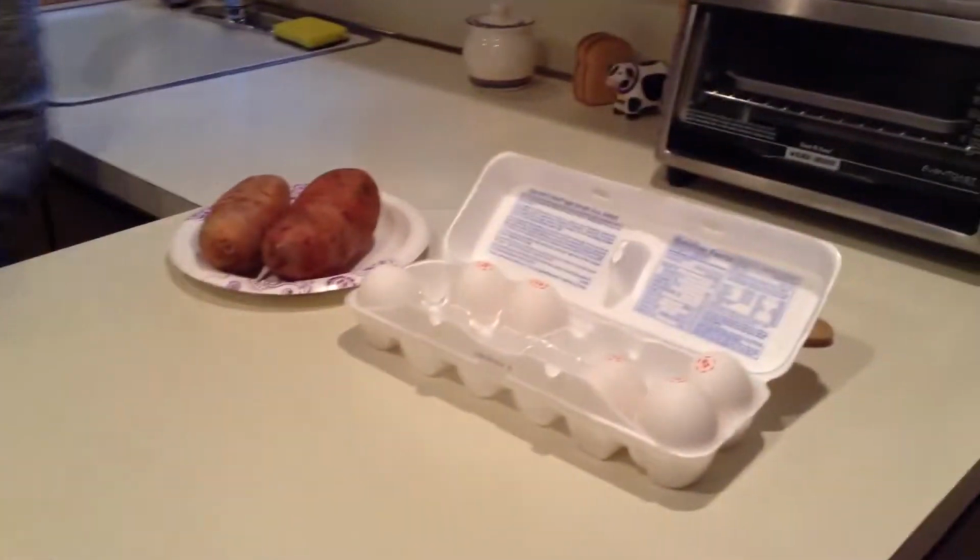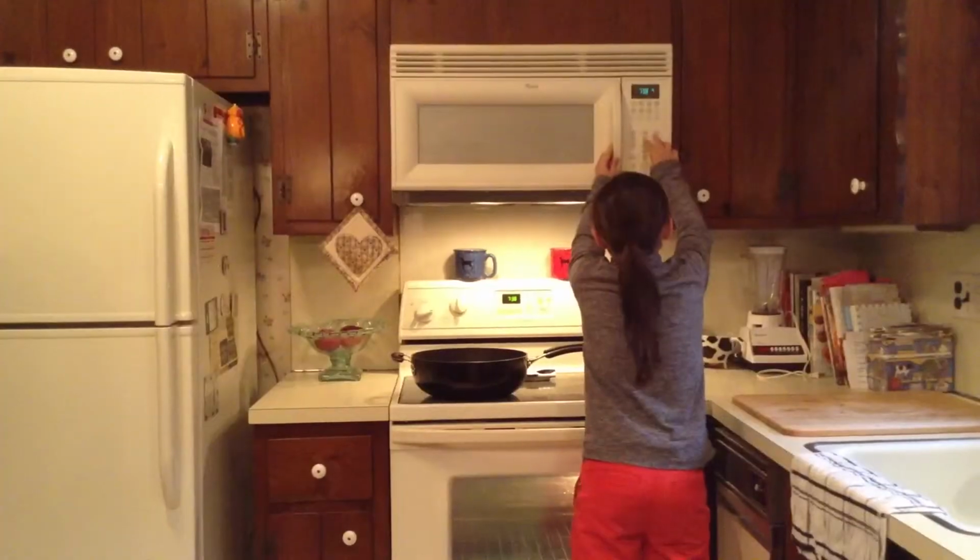Here we have the potato and the eggs. I'm going to put the potatoes in the microwave for 5 minutes. Then I'll put the eggs on the stove for 5 minutes at medium heat.